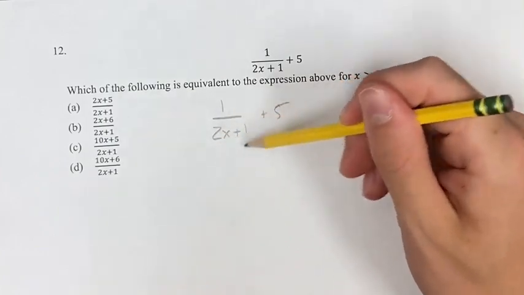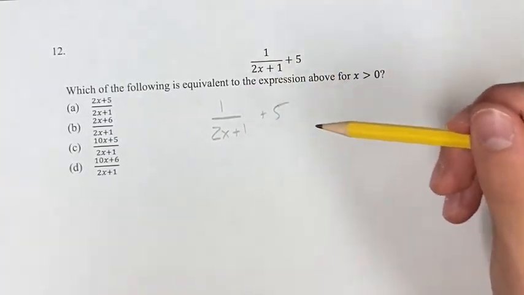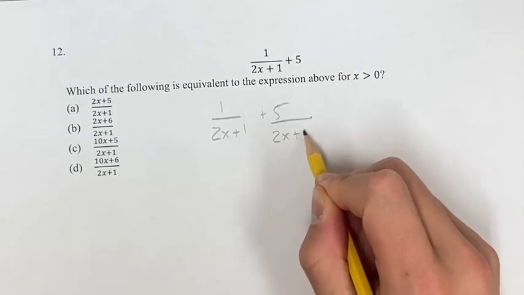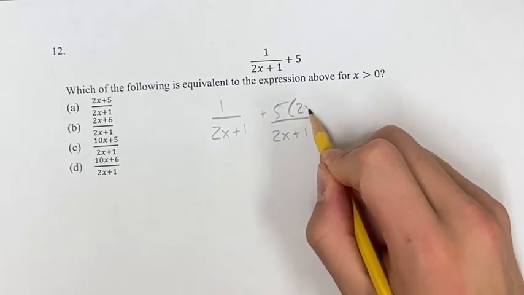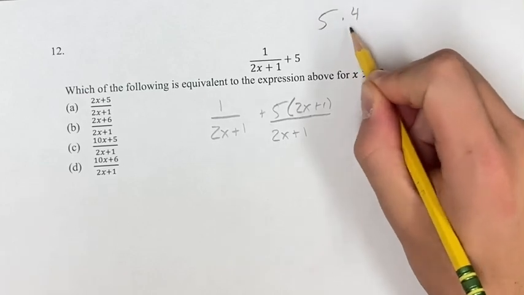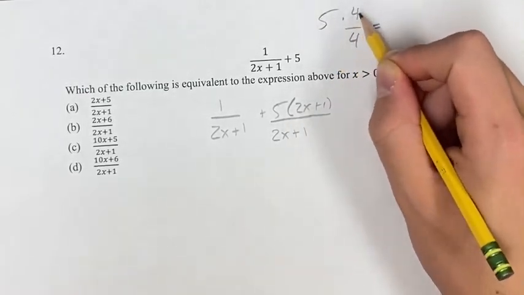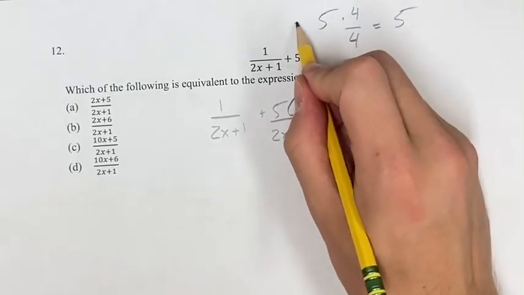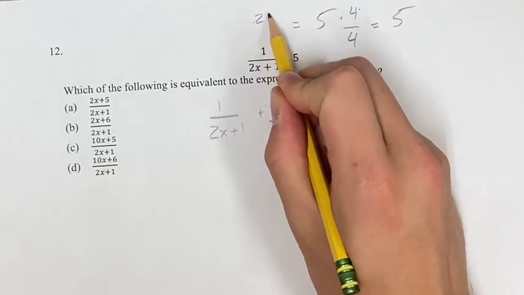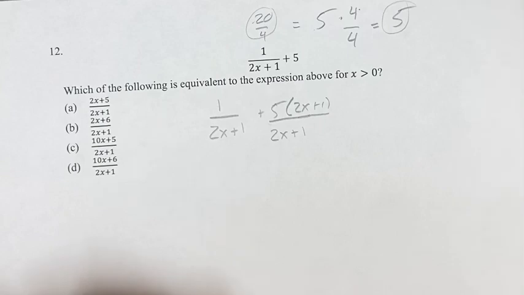So here we have a denominator of 2x plus 1, and we want to get 5 to have that same denominator. So what we have to do is divide it by 2x plus 1, and then also multiply it by 2x plus 1. Right? So if you have 5, and you're multiplying by 4 and dividing by 4, well, this is just multiplying by 1, so your answer is just 5. But you can change the denominator by not simplifying, and you get 5 times 4 is 20, divided by 4. You get 20 divided by 4 is equal to 5.